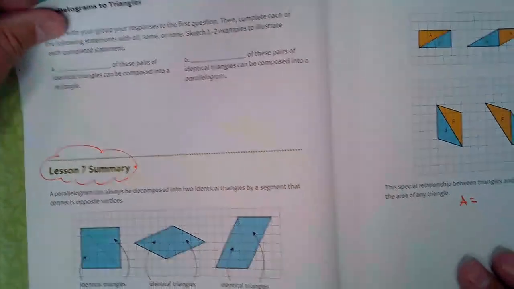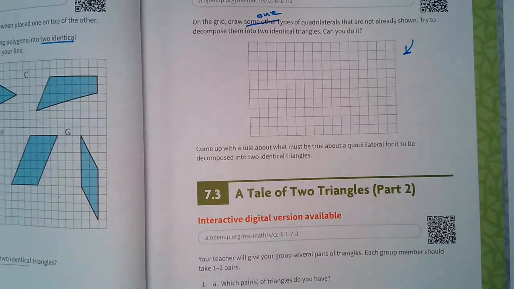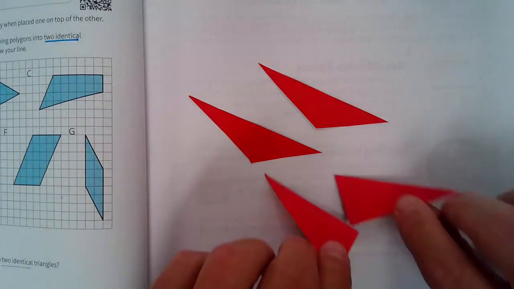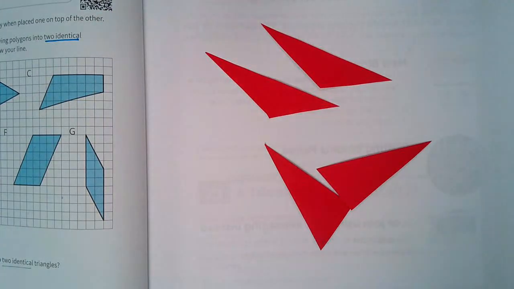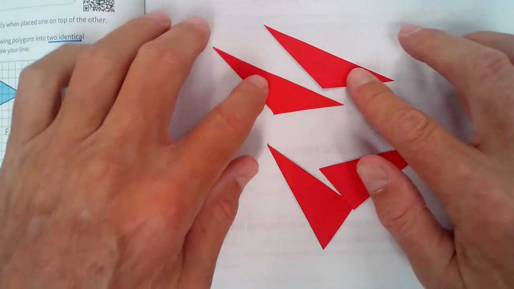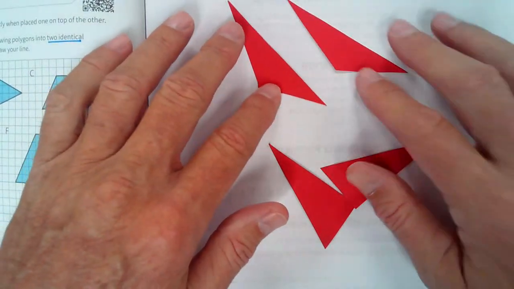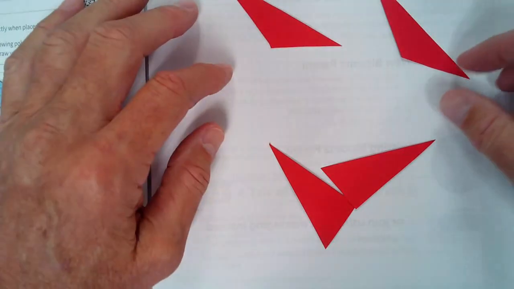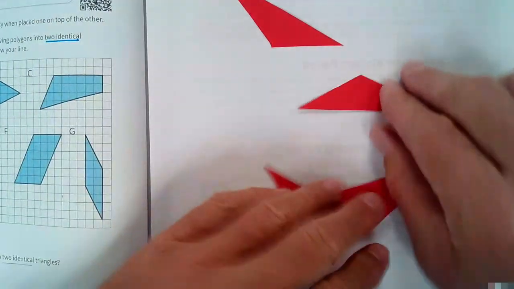So I'm just going to show you what I'm going to give you. And you're all going to have different ones. So you might get a couple look like that, and you might get a couple that look like that. So could I make these 2 into a parallelogram? No, you don't think so? Yes. How about if I turn it this way? Move these out of the way here.